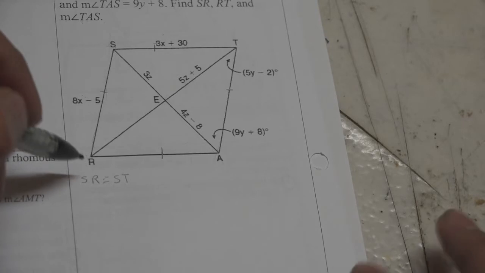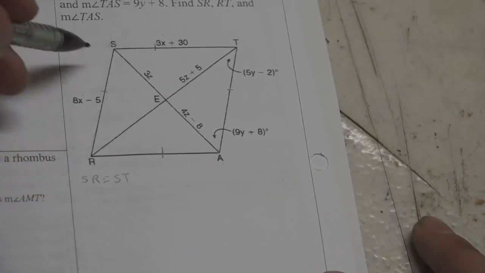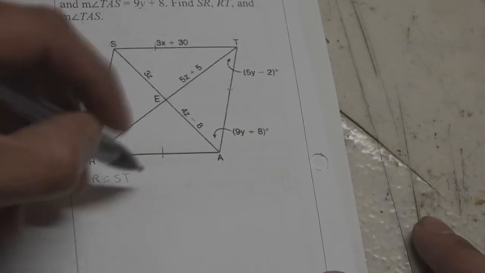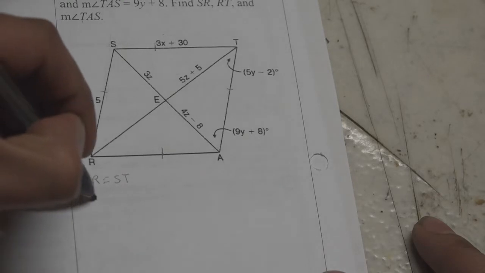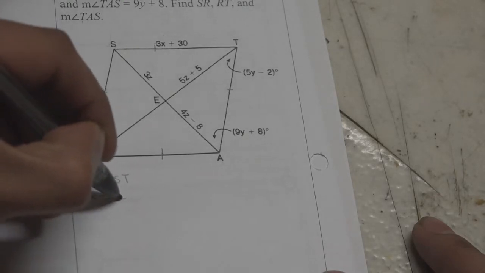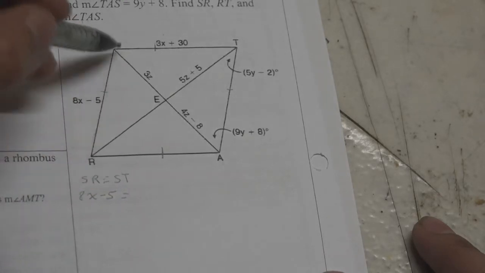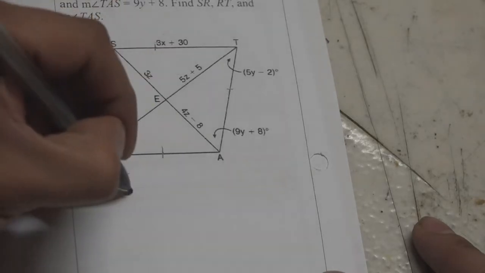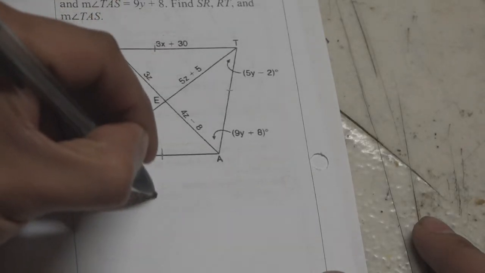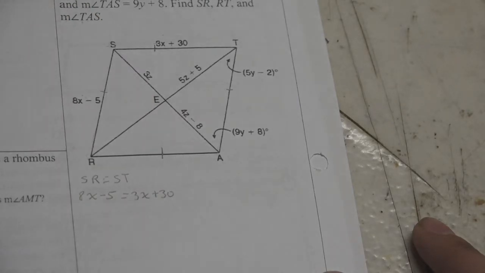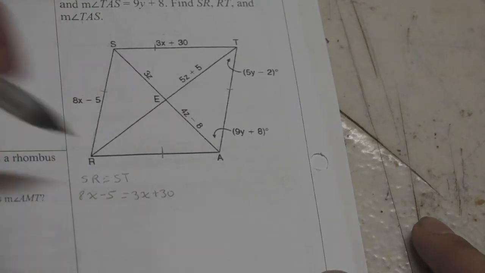Now, let's translate this to mathematical terms. So SR is 8x minus 5, so 8x minus 5 equals, and then ST is 3x plus 30. Okay, cool. So far so good. So now let's just solve.